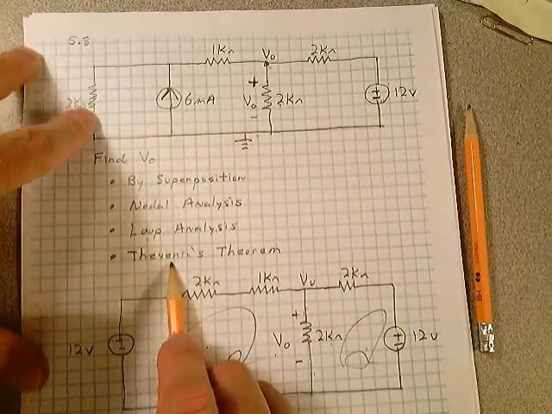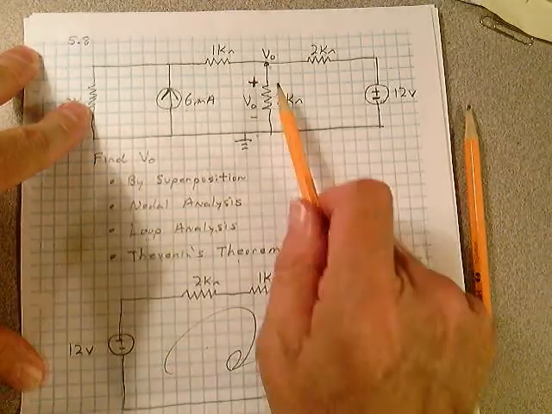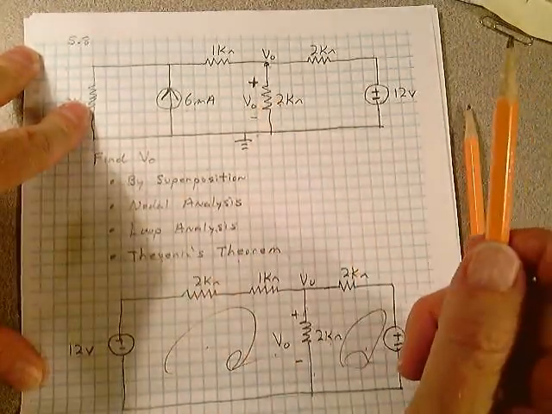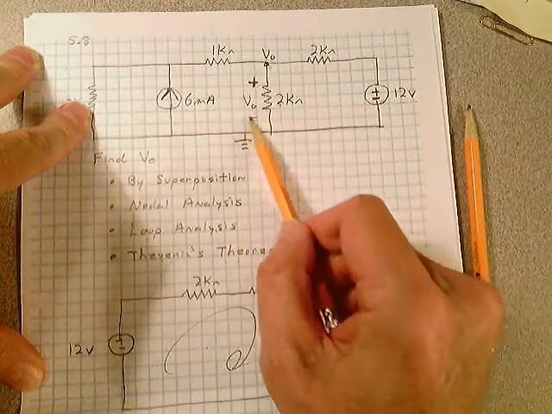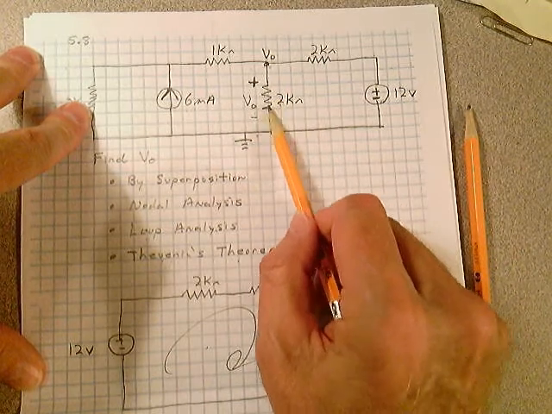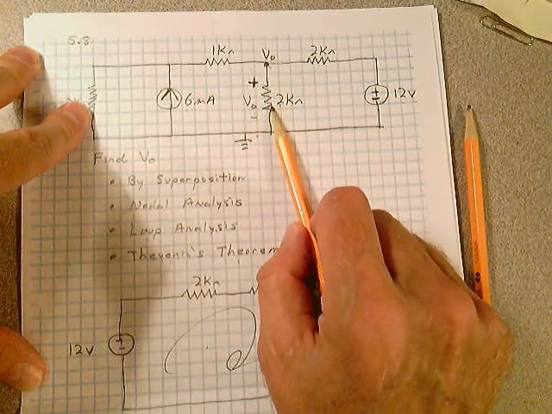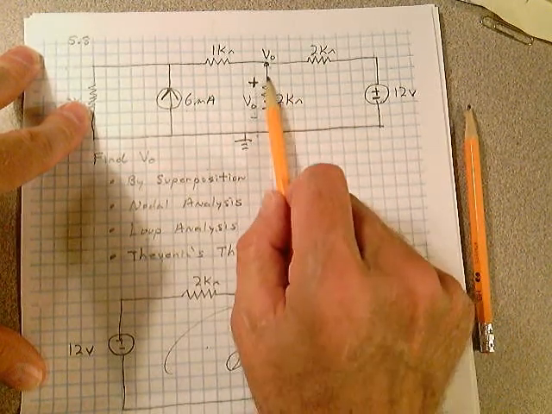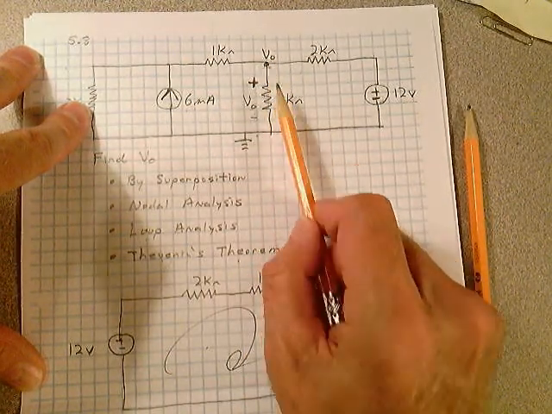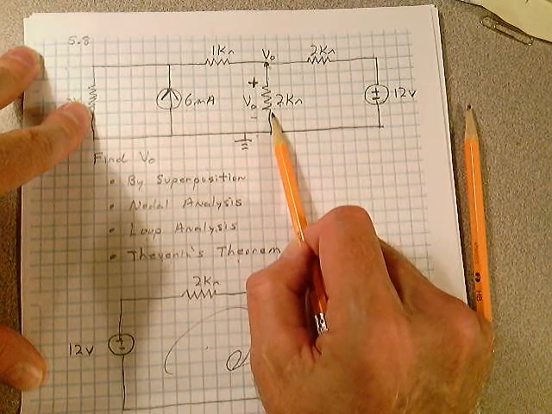And then finally, for Thevenin's theorem, you want to find V out using Thevenin's theorem. You remove the 2K resistor. Remove that 2K resistor. If you have to redraw the circuit, redraw the circuit, if you can't picture this not being here. And you want to find that open circuit voltage between here and here. But before you do it, you want to find R Thevenin.